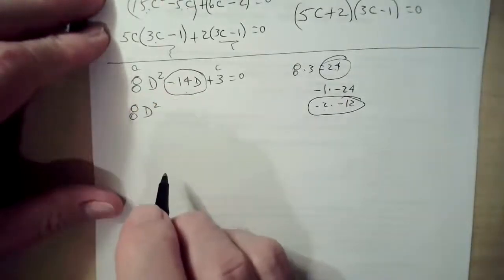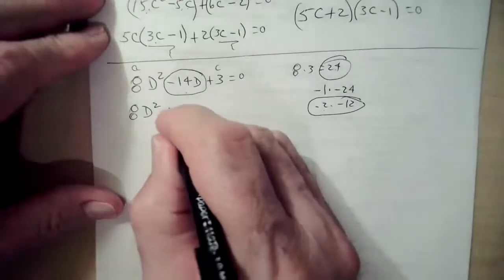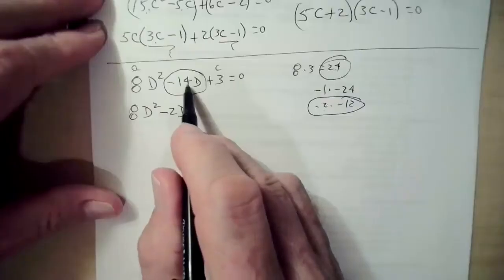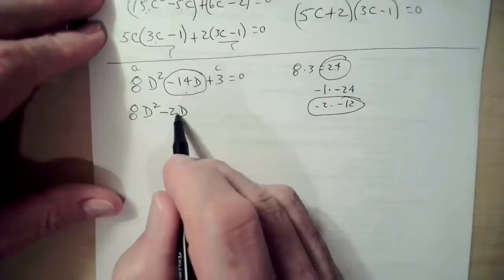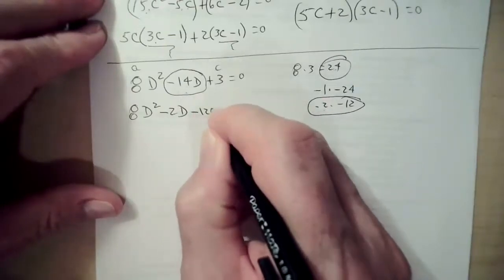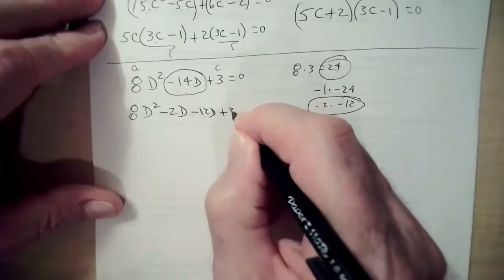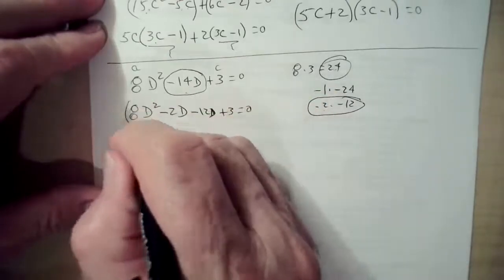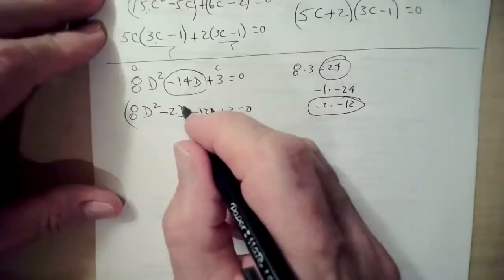So we have 8d squared minus 2d. We're going to split this linear term up into -2d and -12d, plus 3 equals 0.